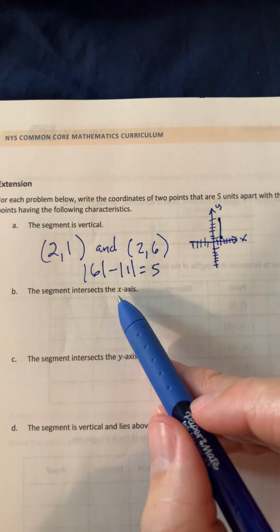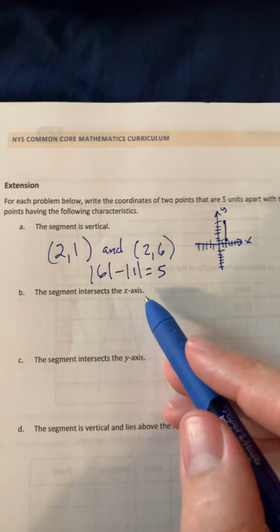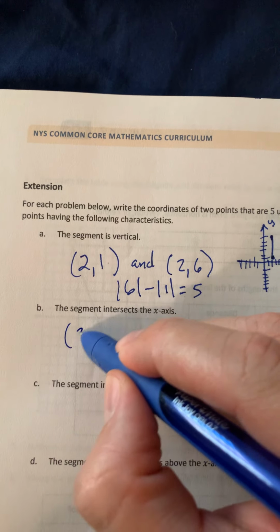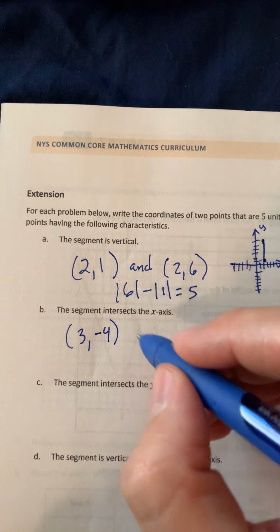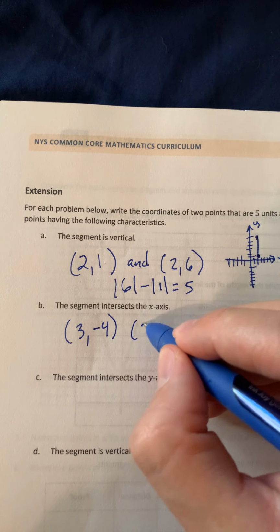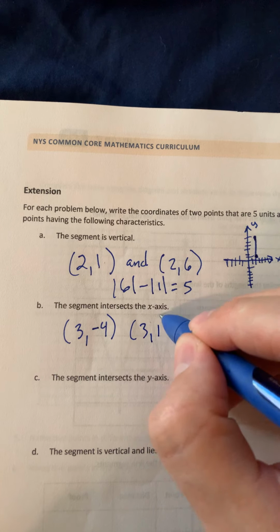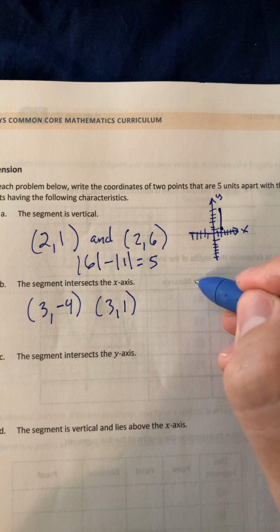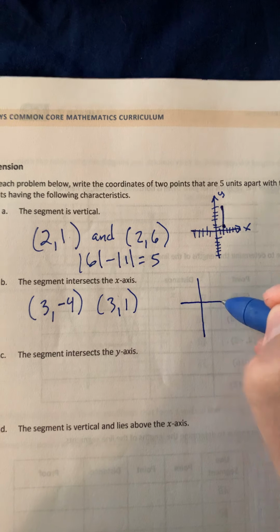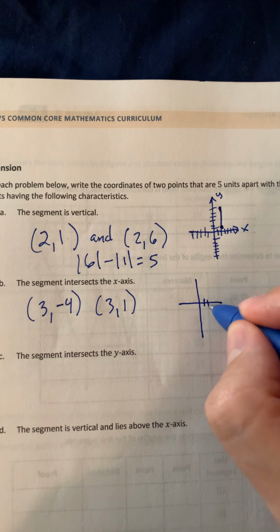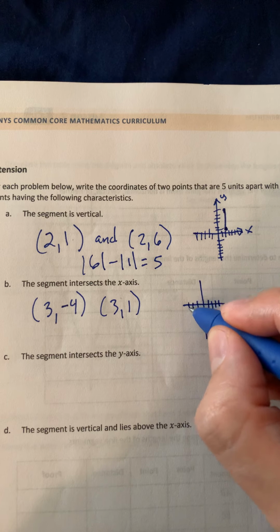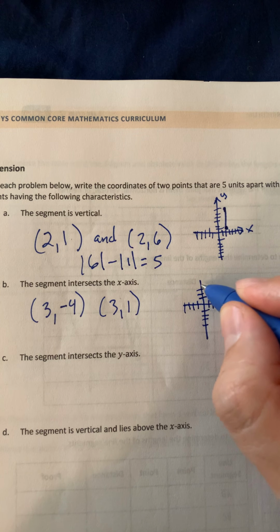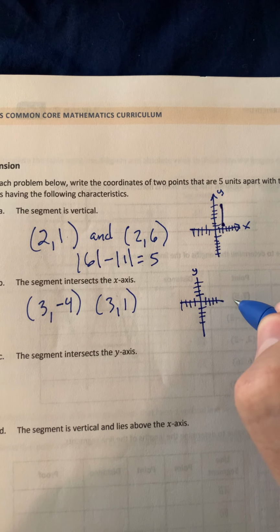This one, it wants to intersect the y-axis. So I'm going to create one, and I'm just creating one off the top of my head. I don't have a graph in front of me, but it wants us to intersect the y-axis. 1, 2, 3, 4. 1, 2, 3, 4. That's y, x.